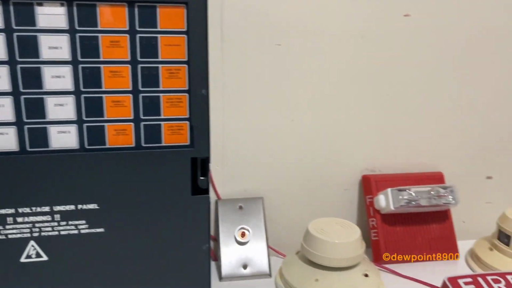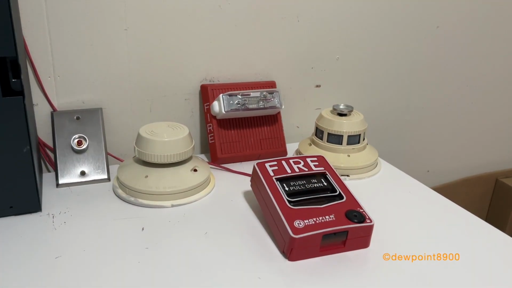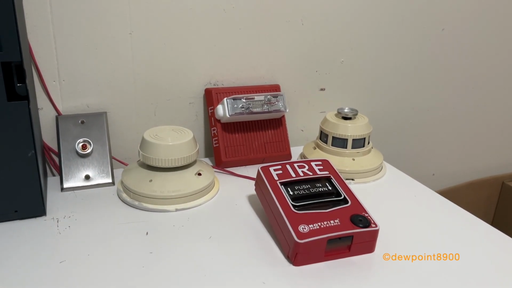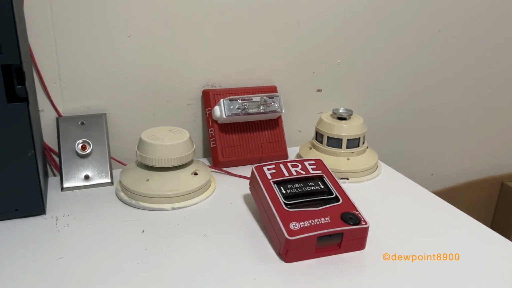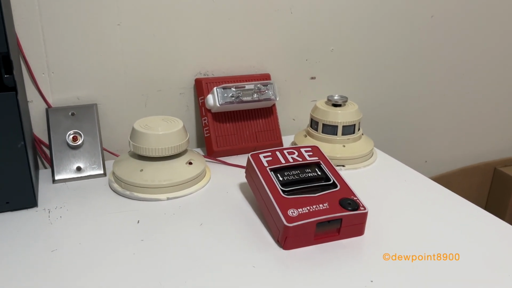So, let's demonstrate this setup. We'll start by activating one of the detectors, and then the second one. And we'll also demonstrate the abort switch while we're doing so. Hopefully I don't activate both at the same time.